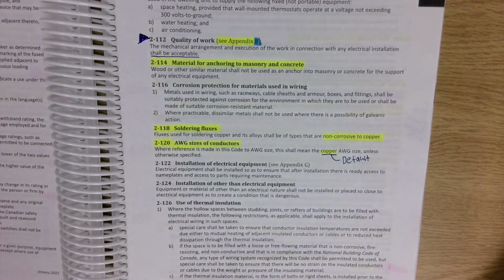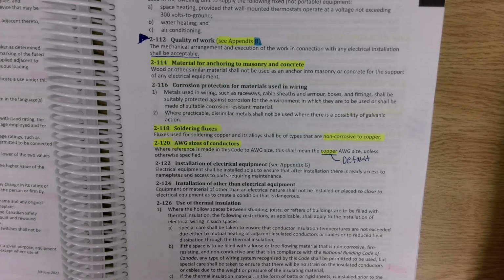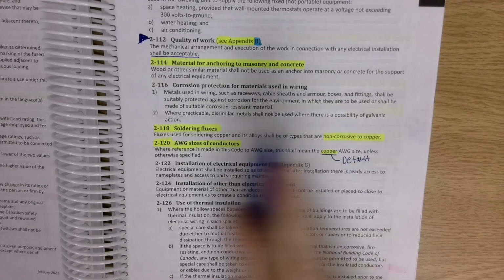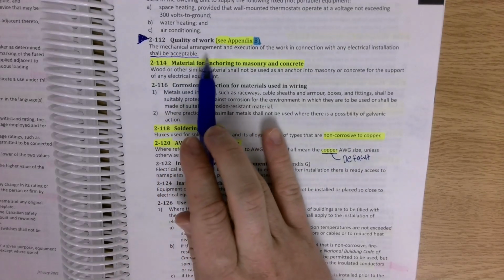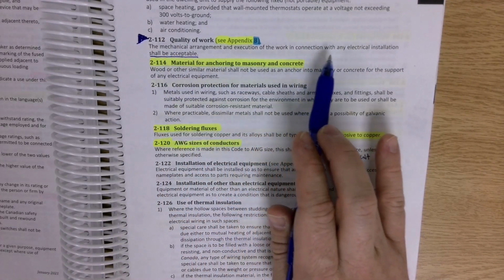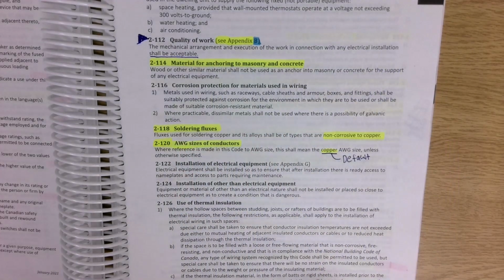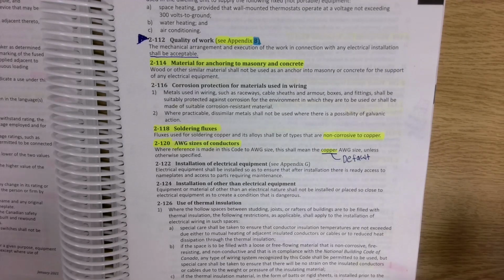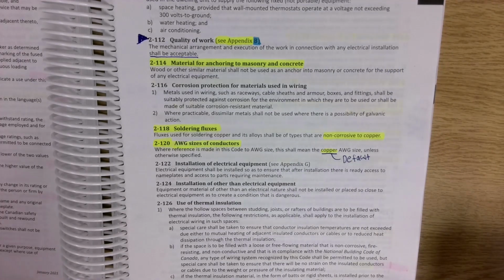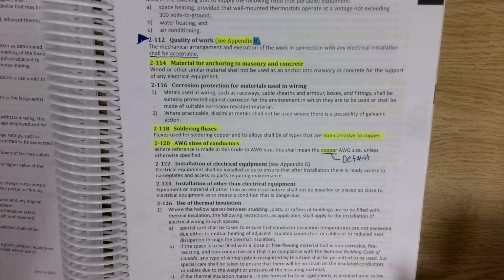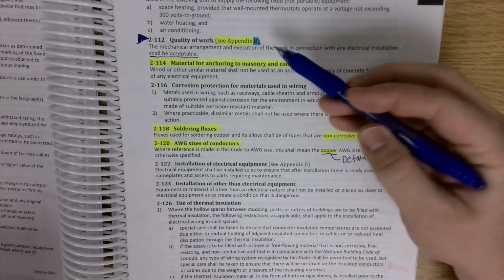Essentially, the codebook leaves room for an inspector to say that work is not acceptable. Now, they're not just going to say that randomly for no reason. But if we're talking about the mechanical arrangement and execution of the work in connection with any electrical installation, that's talking about things like if you've ever put up conduit, like if you've run an EMT rack or just run one piece of EMT on the wall, usually you're going to level it, or your journeyman should tell you that you need to level it, because that's going to fit this quality of work rule.